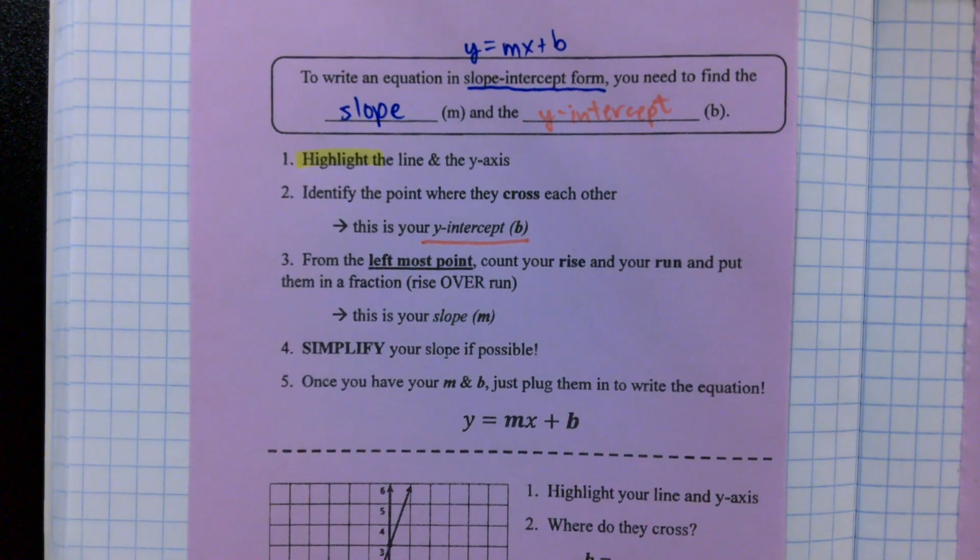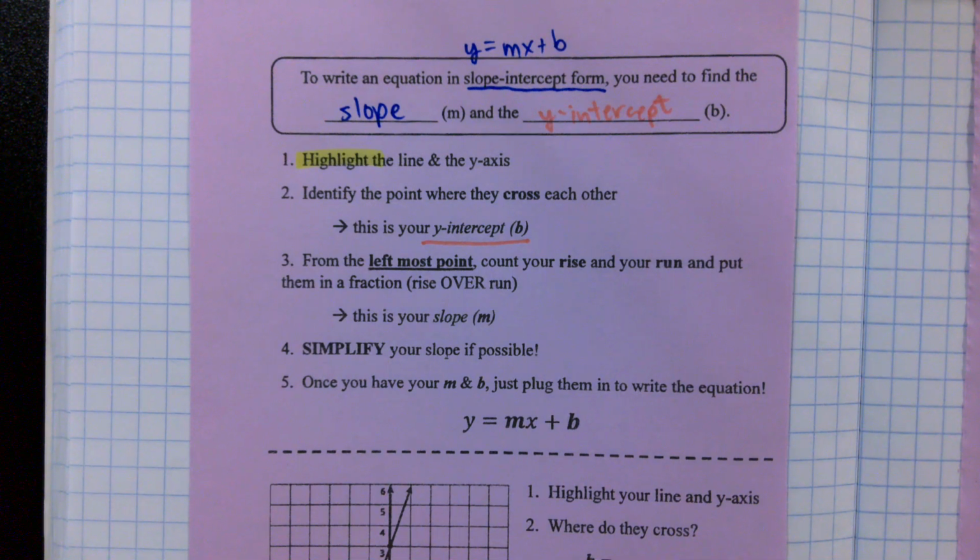Mr. Church, how many colors do we need? Just one. Maybe.